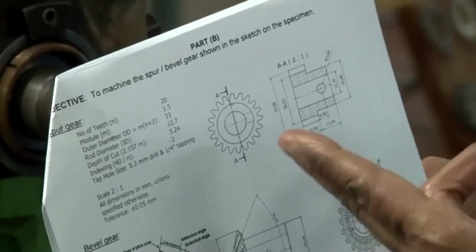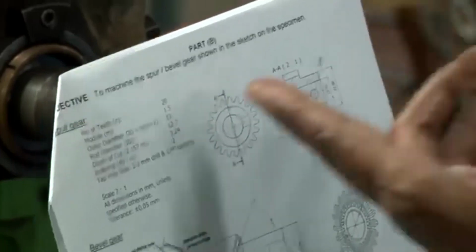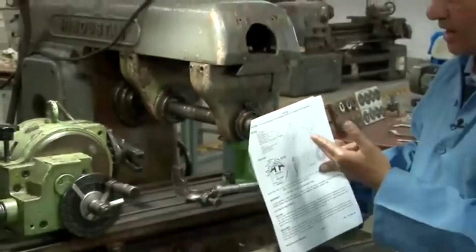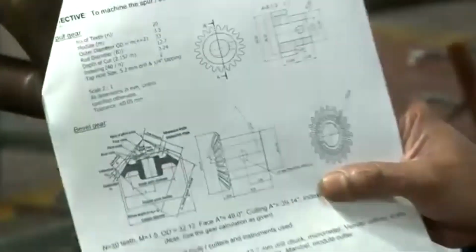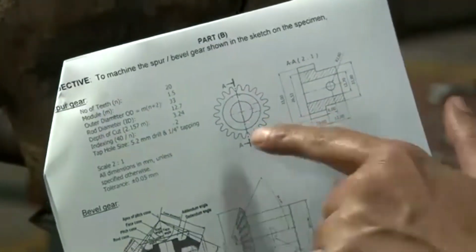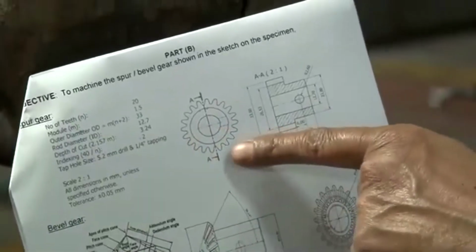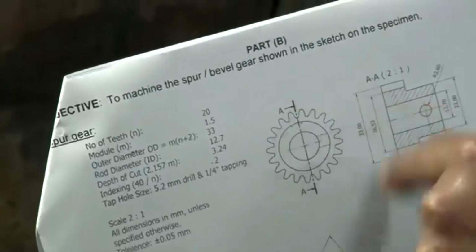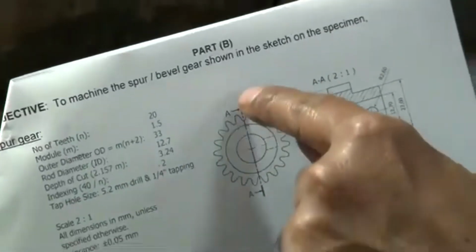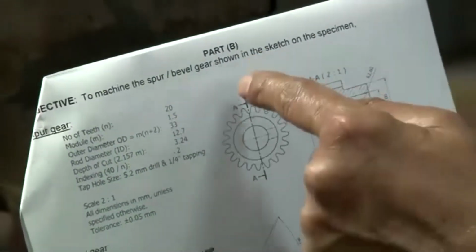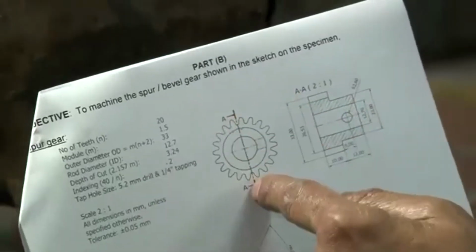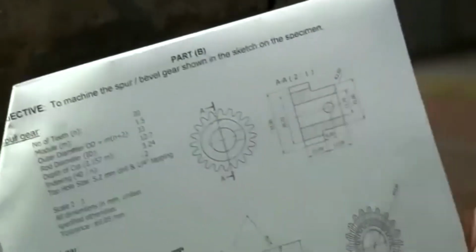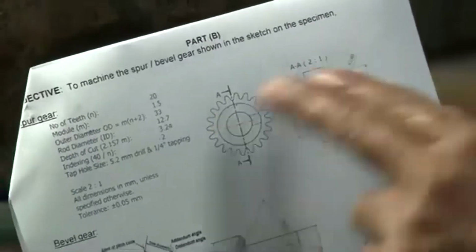Well, now we are going to show you how, using this machine and the dividing head, we are going to make the spur gear like this. This is the drawing of the spur gear that you can see here. Here the number of teeth, let us say 20, we will cut, and this is the side view, or rather the view along the AA section. All the dimensions are given here.